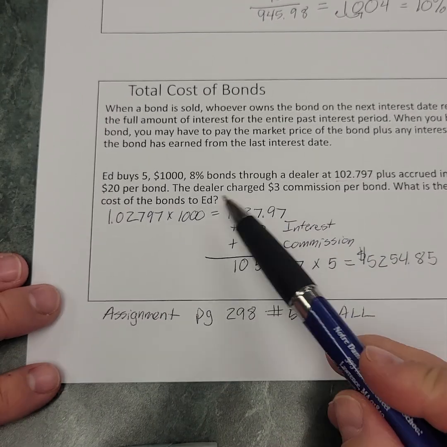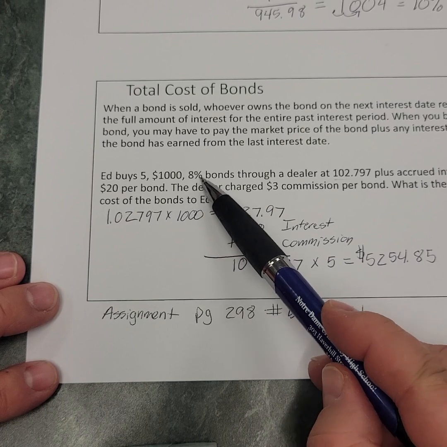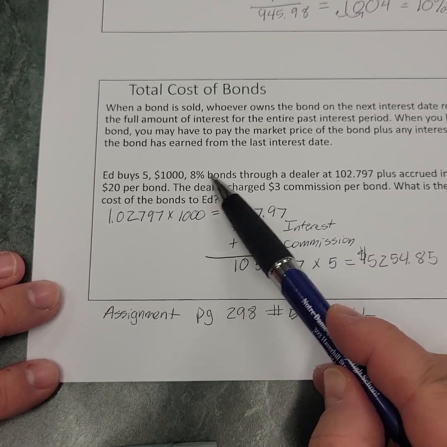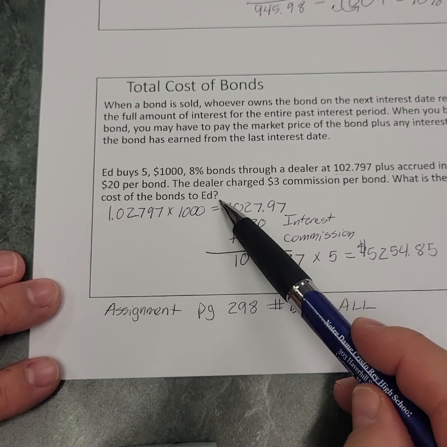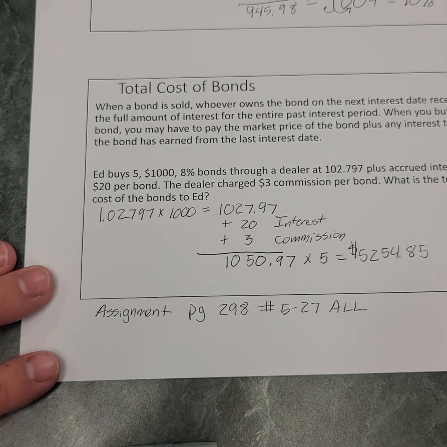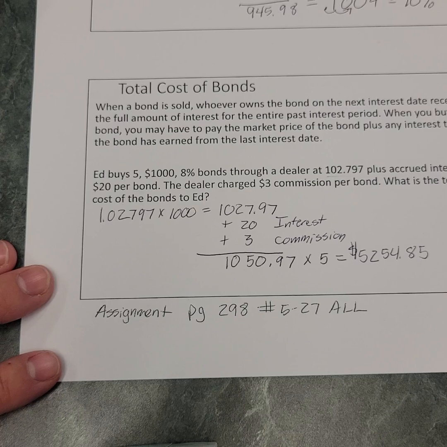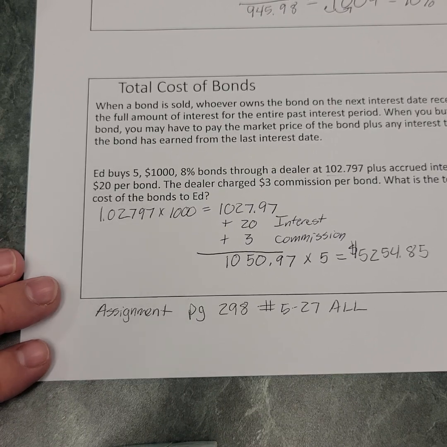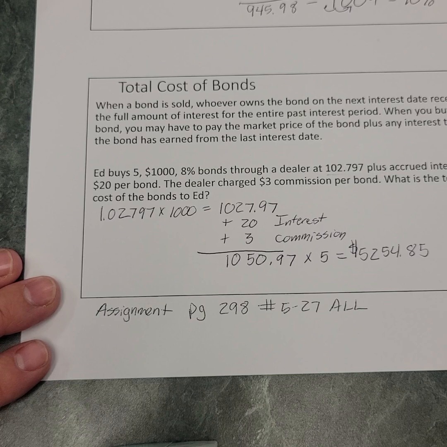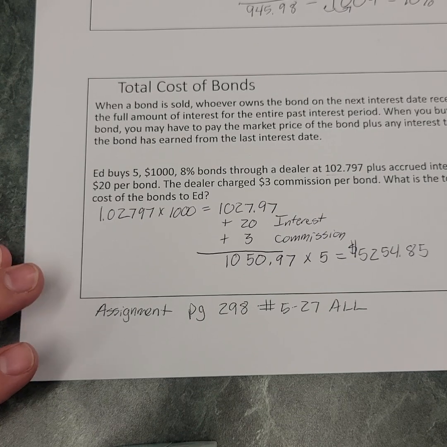So in this question in particular, this 8% bond is irrelevant to answering what's the total cost of the bonds to Ed. If they had asked the interest he would be receiving maybe in the next quarter or whatever, then we could use that, but at this point we can't. So the assignment, page 298, 5 to 27 all.